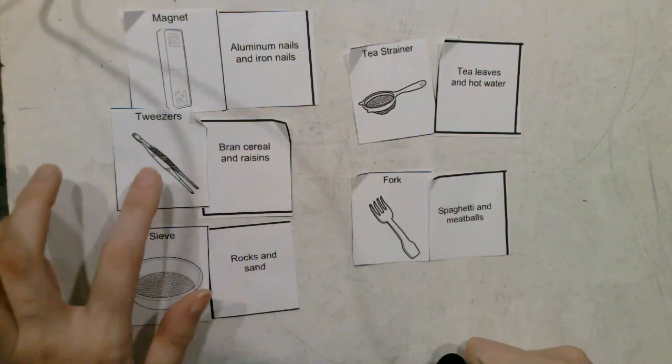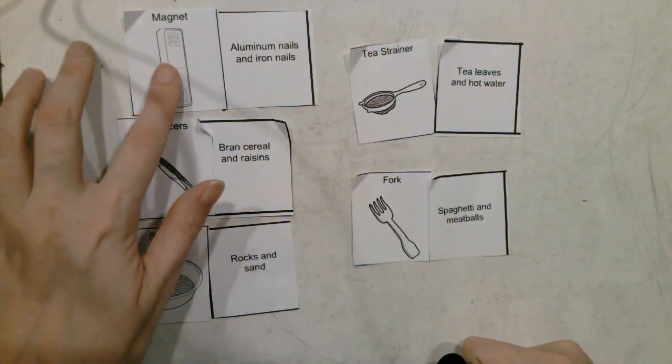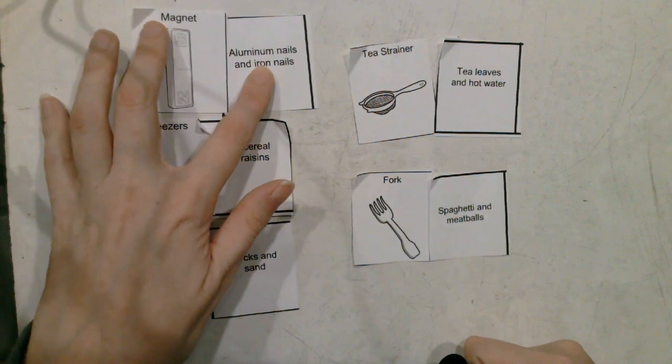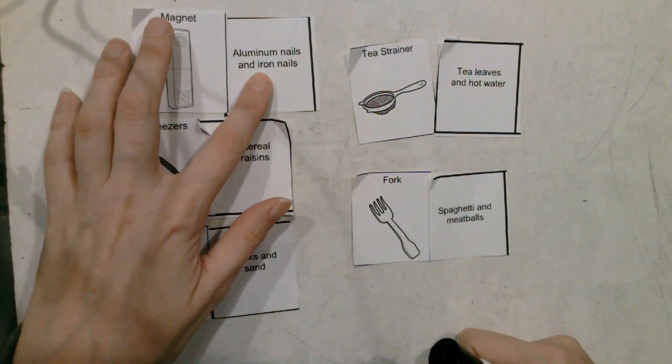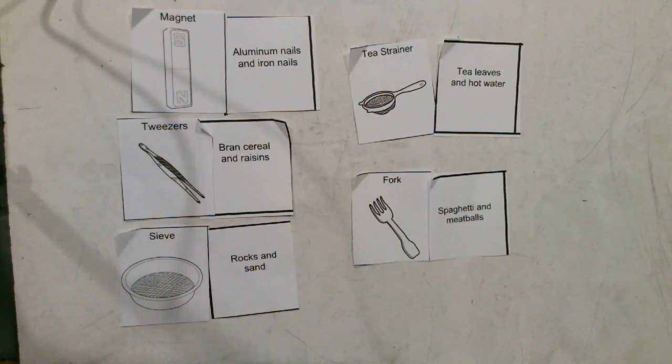Like we did with the raisins, the tweezer is small enough to scoop up raisins. The same with the magnet. We knew that iron nails were magnetic. It's a physical property of theirs. So we were able to use the magnet to separate them. This is going to be all about using your imagination.